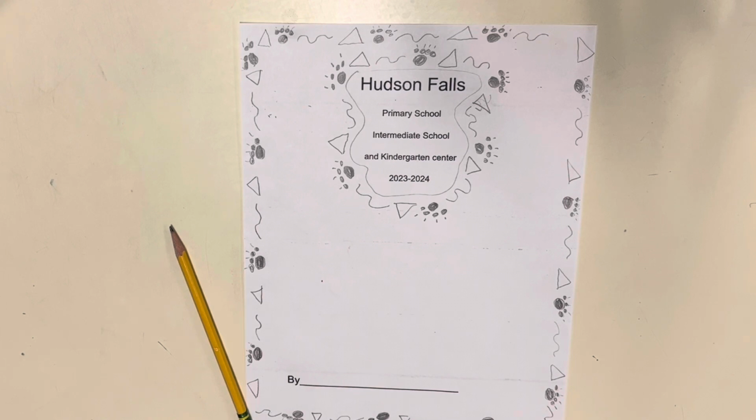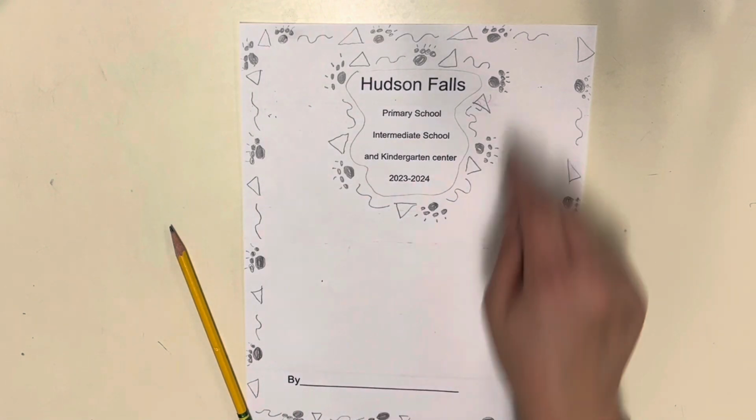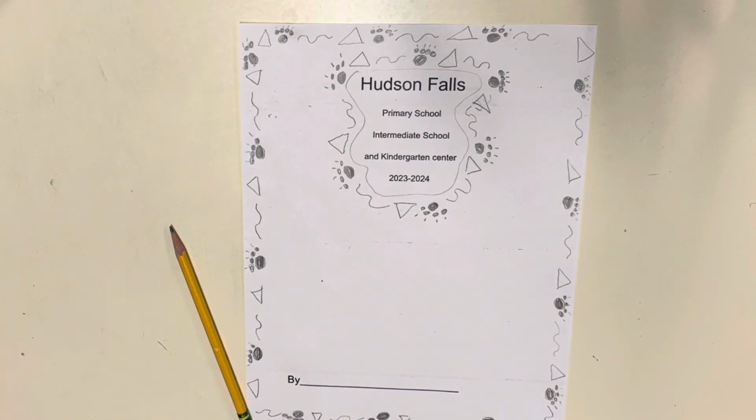Okay, so now that we have that done, in the negative space or empty areas, you are now going to start to design what you think your memory book cover should look like. We want to really think about what kind of things you might see on the cover of a Hudson Falls memory book. What would we think about when we're thinking about school or Hudson Falls? Let's take a minute to talk about that. What are some things that you think about when you think about school or Hudson Falls?